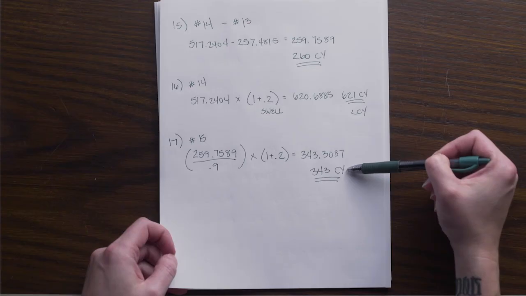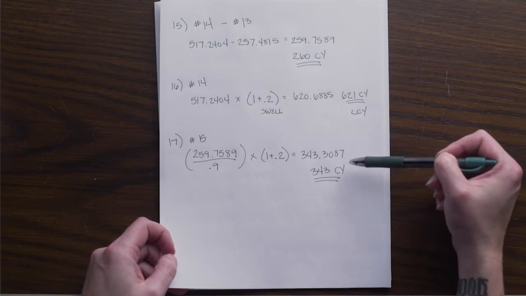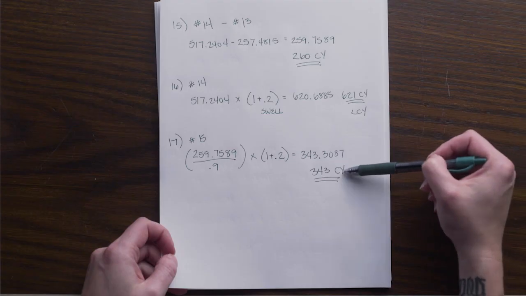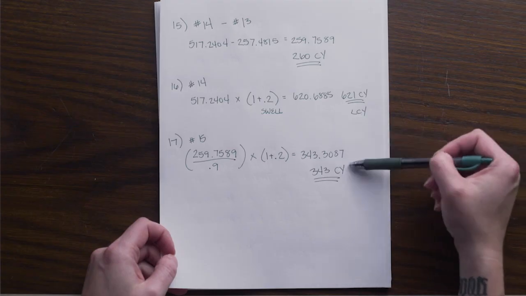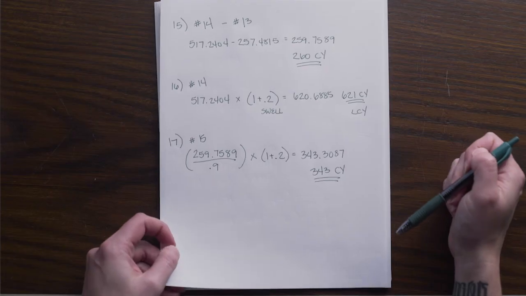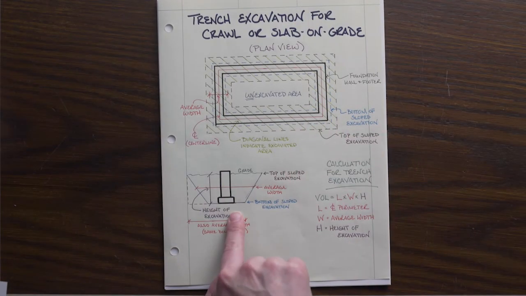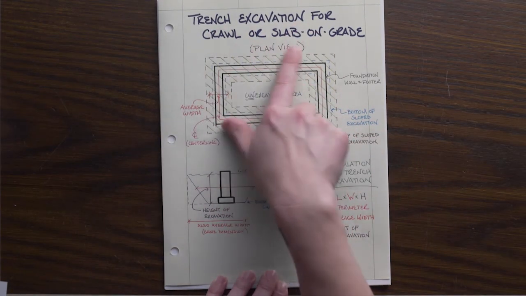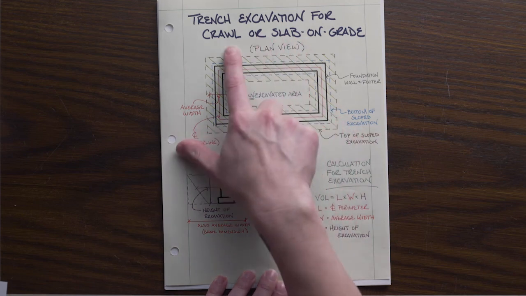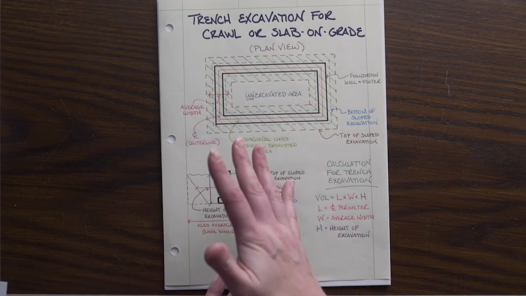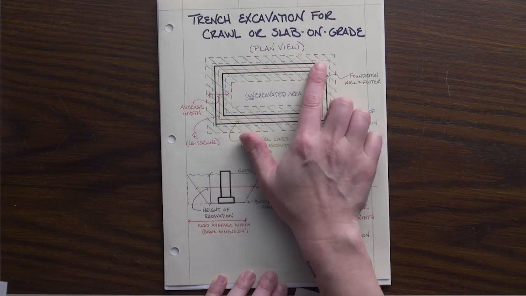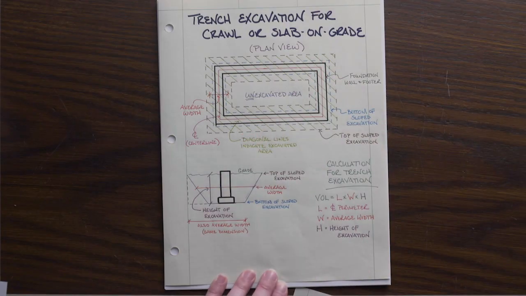Very common with basement excavations is you don't haul away, or you don't need more back than you haul away like you do with trench excavations, because that whole center section of the basement is not needed. 2 additional drawings that are posted to Blackboard for your reference are general plan view and section view for trench excavation for crawl or slab on grade. Again, crawl can be either major excavation or trench. For here, we're going to lump it in with slab on grade trench excavations.